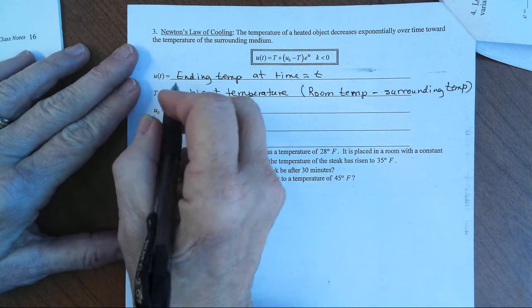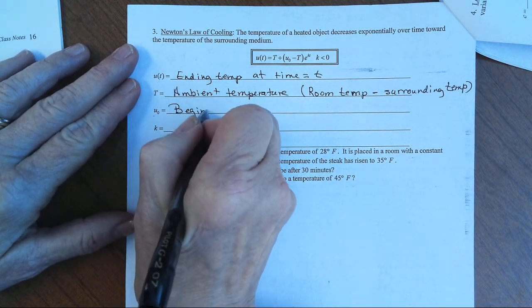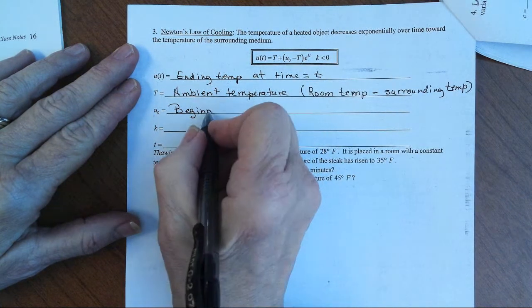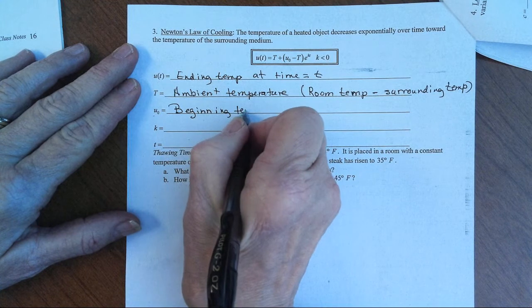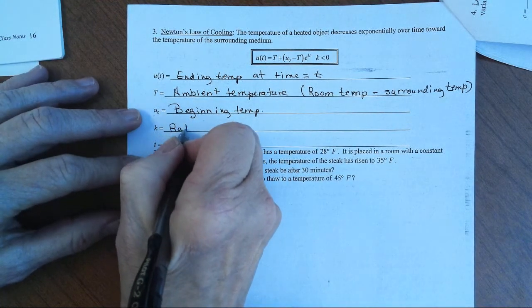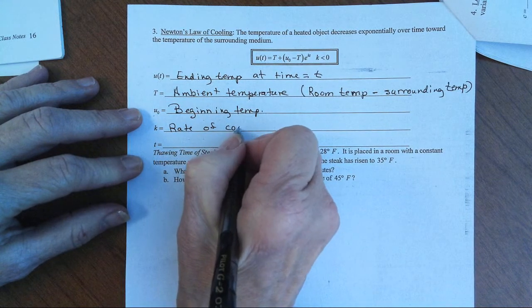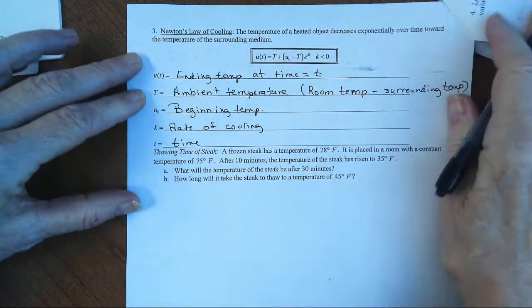U sub 0, or U naught, is the beginning temperature. So you can see where it's located. It's before the E. K is the constant, the rate of cooling, how fast it's cooling off. And T, of course, is time. Okay, so here we go.